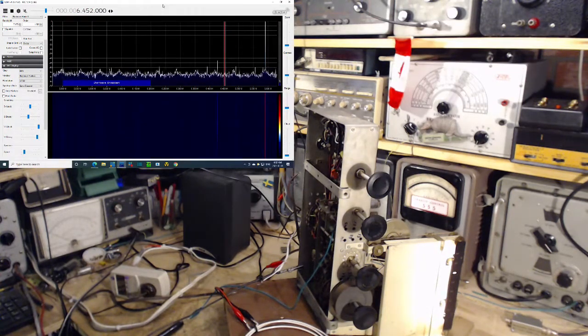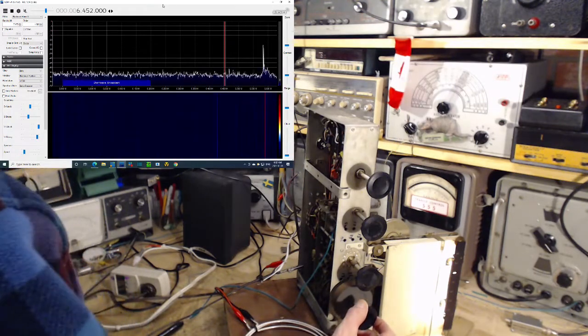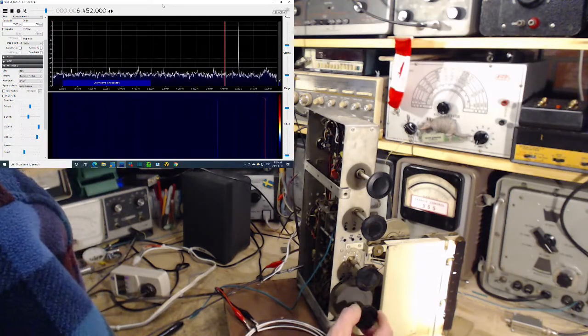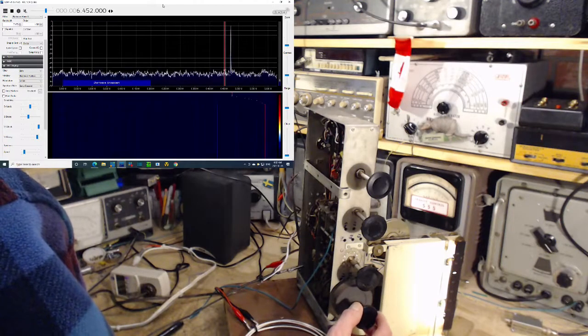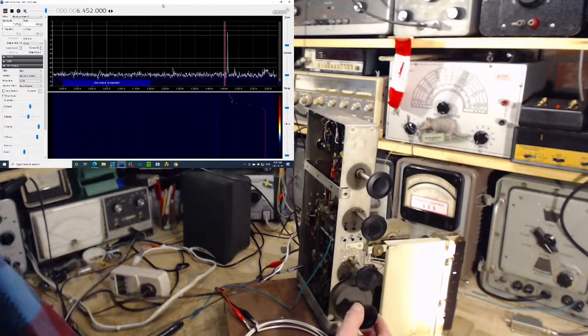Okay, so we want to move the local oscillator under the red line. The red line marks where the SDR tuner is set. And I'm going to tune the radio here. Move the local oscillator down there. Get it right on. Okay, so that's right on the money.